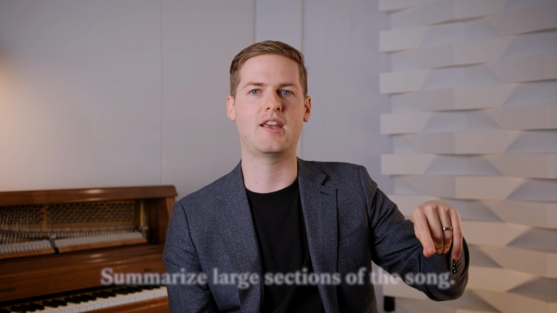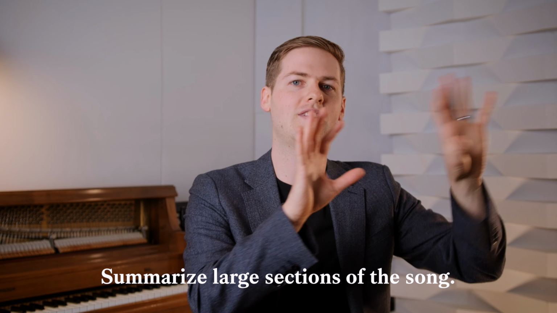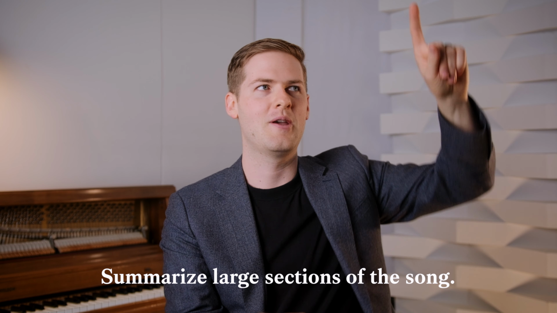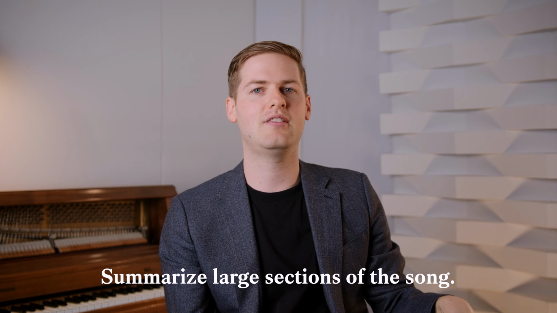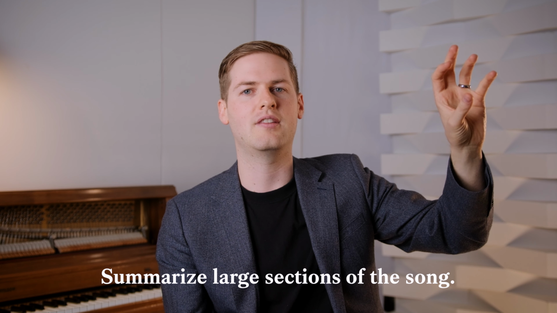Also consider going through the song and bracketing off large sections. So now we're moving to the text portion of the song, bracketing off large sections and summarizing each bracketed section.